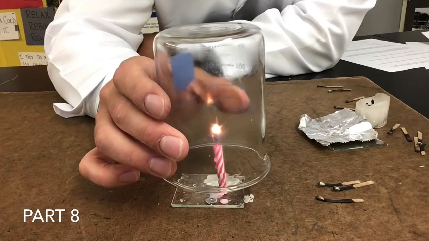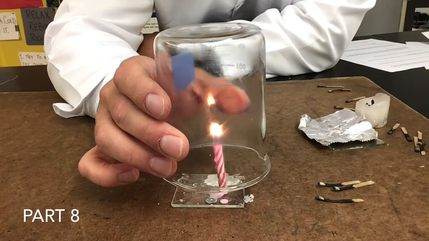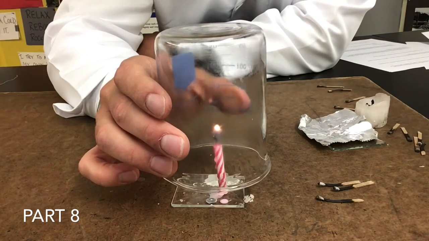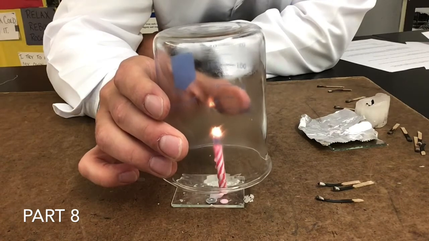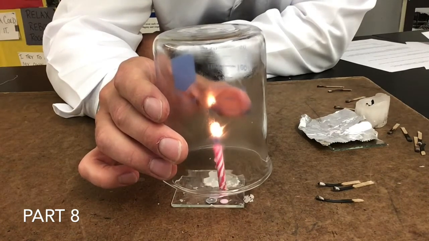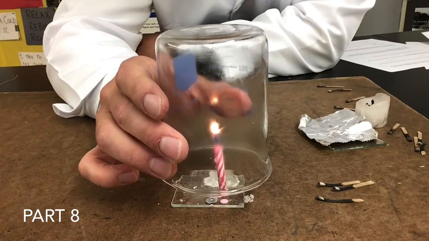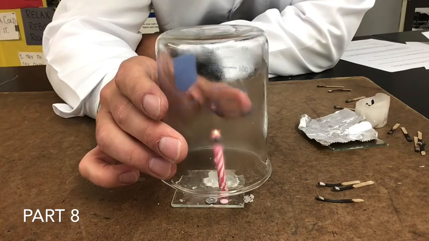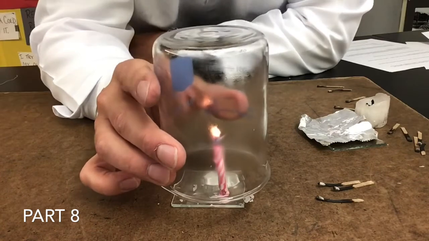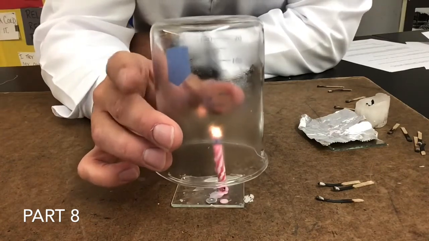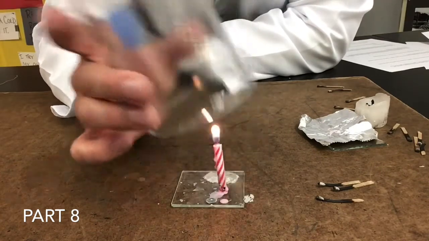So that flame is flickering. It's not completely going out. But if you notice, the beaker is starting to get foggy. So there must be some kind of gas that's being given off by the candle, and then that gas is hitting the cold beaker. And it looks like it's almost turning back to a liquid because that's what a fog is on a glass. It's like condensation.